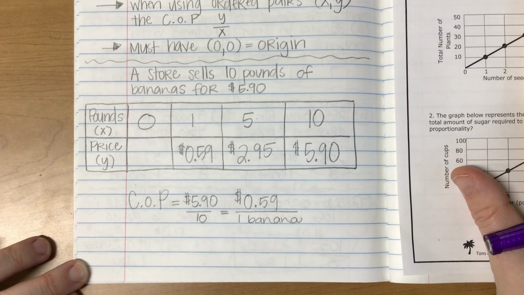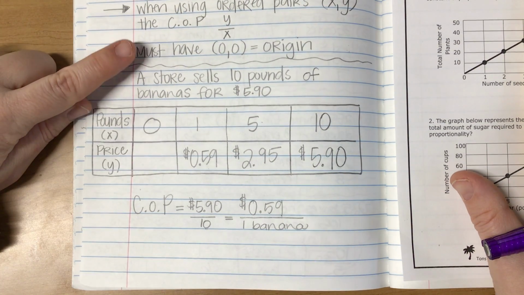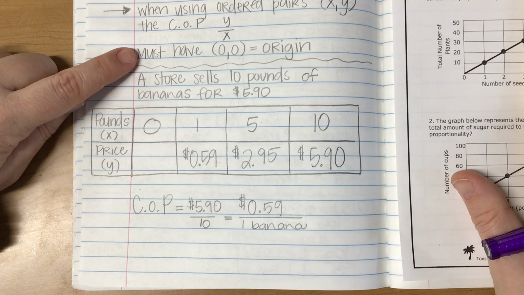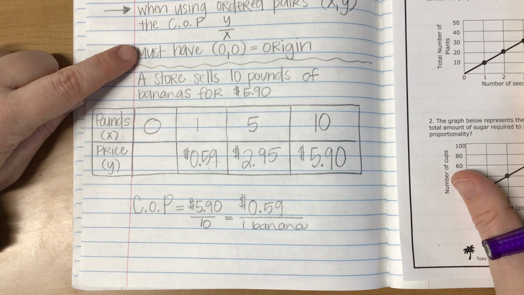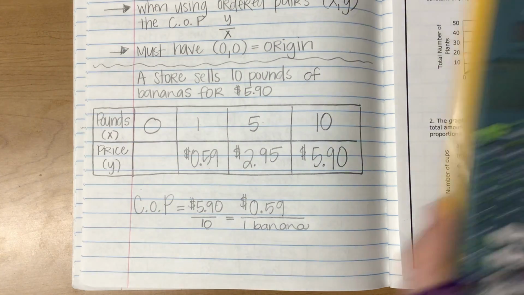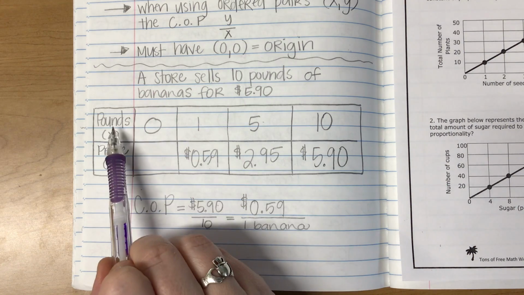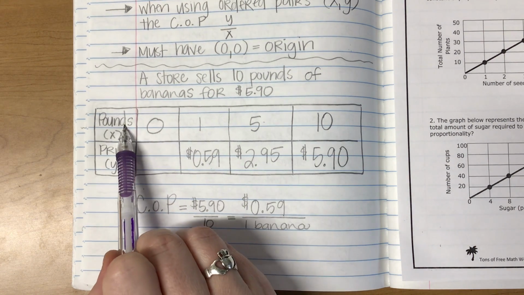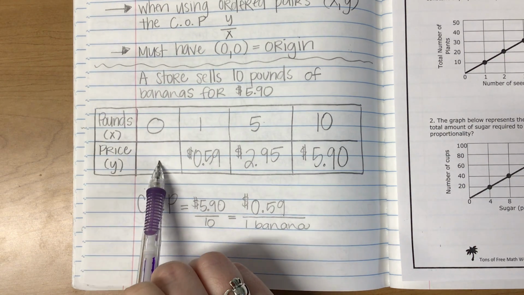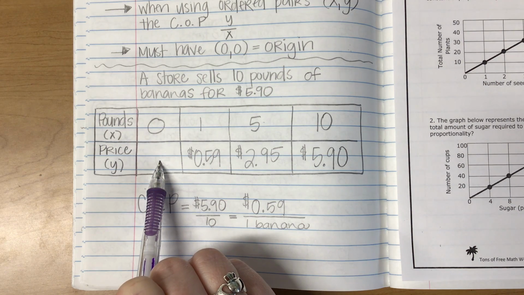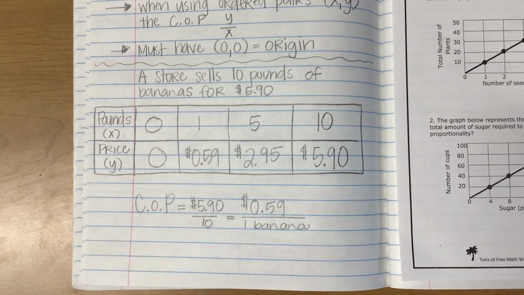The last thing that I have to look for is it has to have 0, 0. It has to. So here's my question. If you buy 0 pounds of bananas, how much money do you pay? $0. And it does have 0, 0, so I'm good to go.